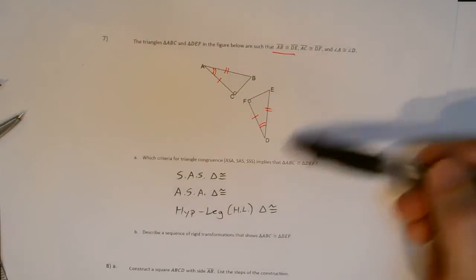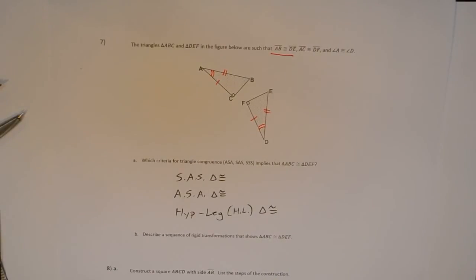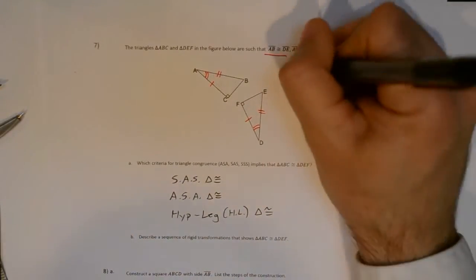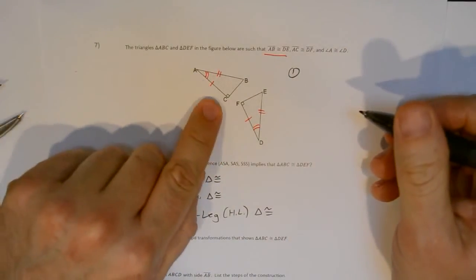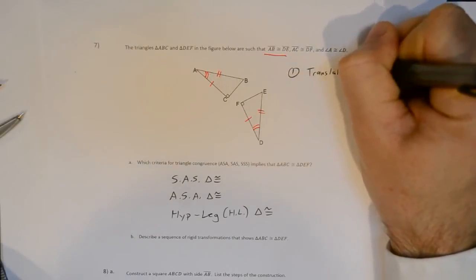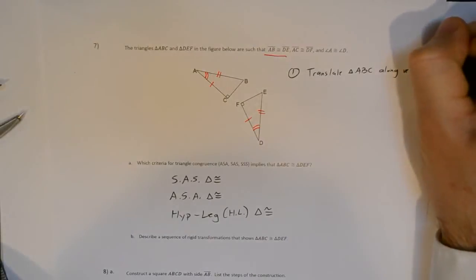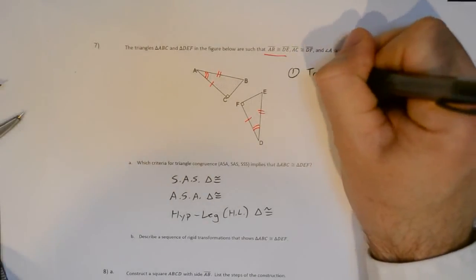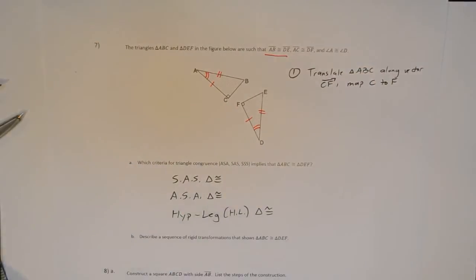We actually know quite a bit about this picture. Describe a series of rigid transformations that shows the triangles are in fact congruent. So there's a lot of ways you could go here. Let's talk about one possible set of rigid transformations. So one thing you could do is start by translating this triangle along the vector CF. So if you translate triangle ABC along vector CF, that's going to map point C onto point F.